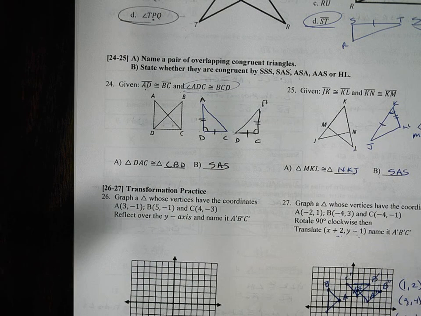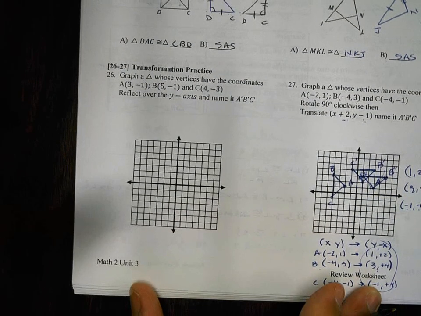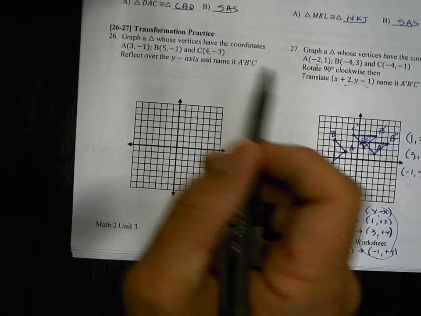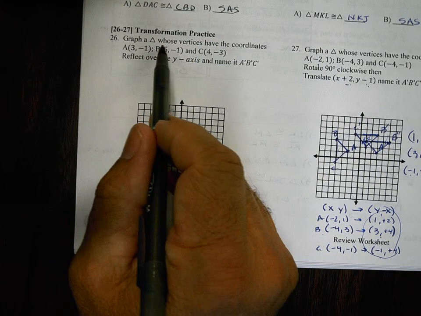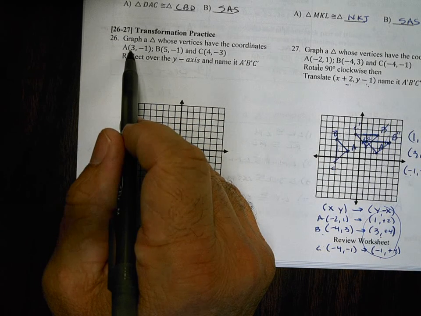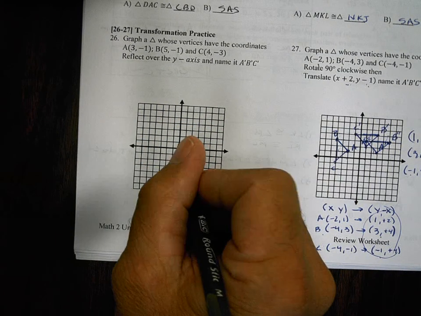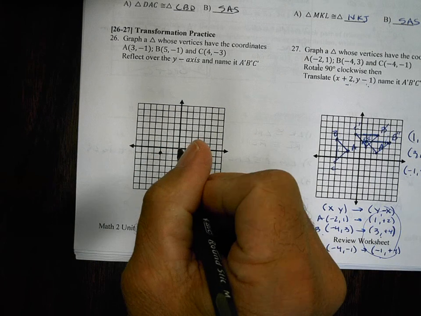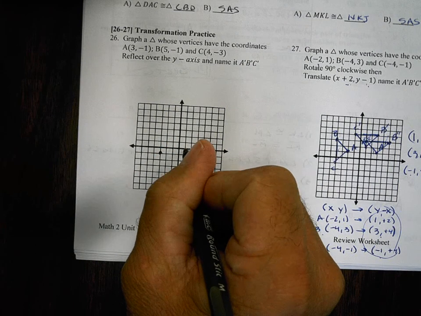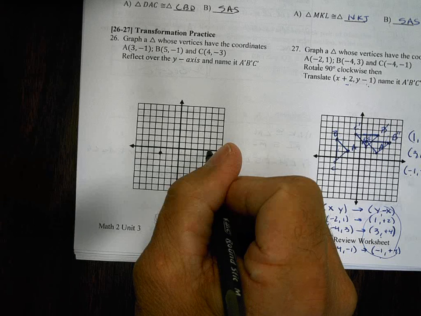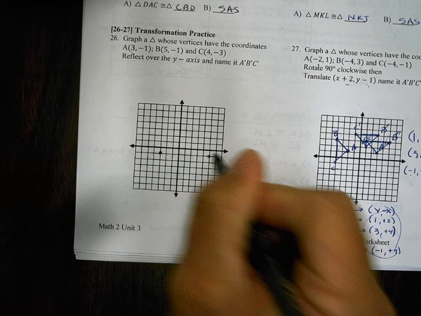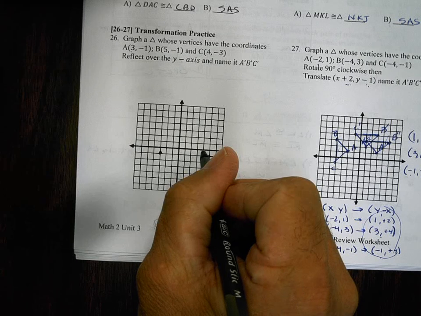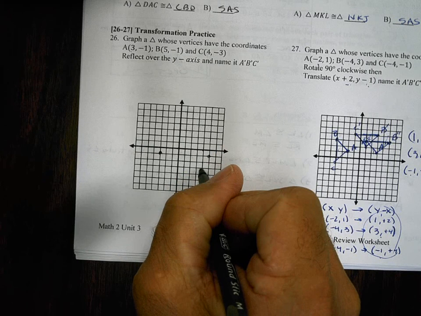Okay, moving on. All right, a transformation. 3 points each for this. One for the pre-image, which we will graph right now. Graph a triangle whose vertices have the coordinates of A at (3, -1), so 1, 2, 3, -1. B is at (5, -1), 1, 2, 3, 4, 5, -1. And C is at (4, -3), 1, 2, 3, 4, -3.